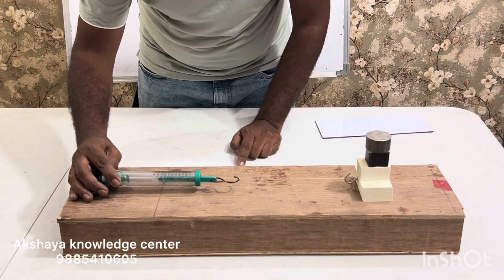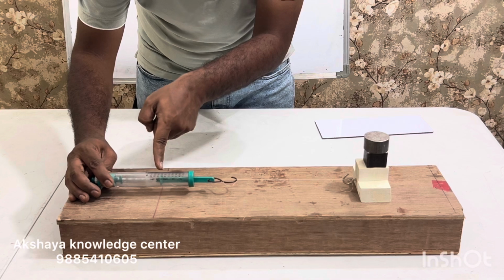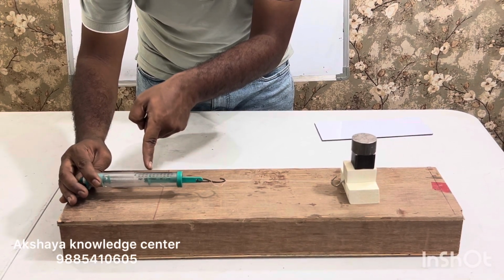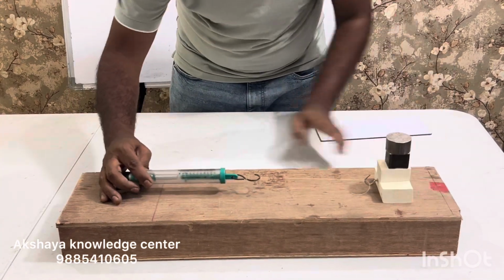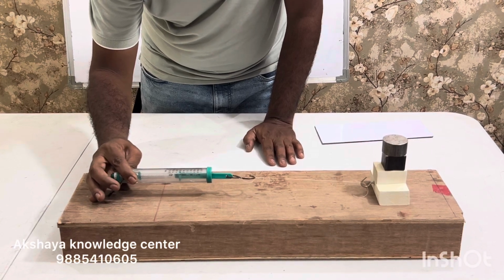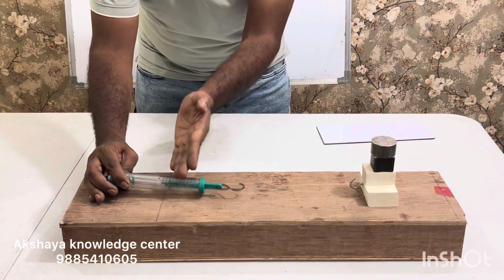0.5, that is 1. 1.5, as you can see, it's 1.5 right now. Around 1.8 newtons it increases and then the object starts to move. One more time. 0.5, 1, it's 1.5. So around 1.8 newtons the object starts to move, or it went to a maximum value and then it dropped.